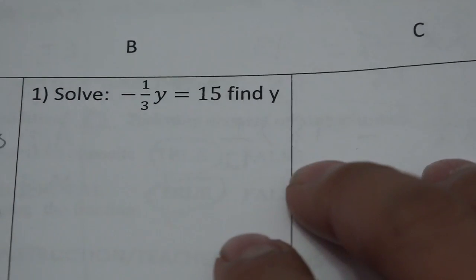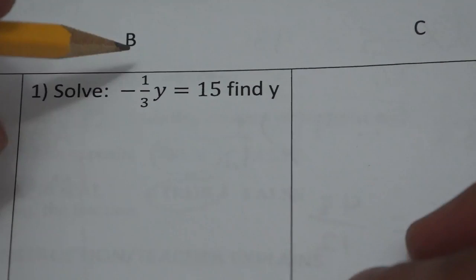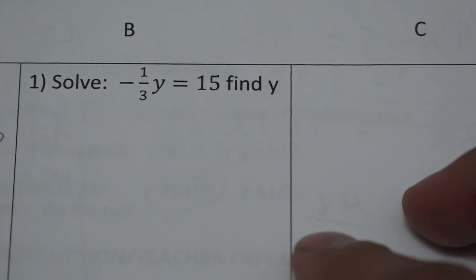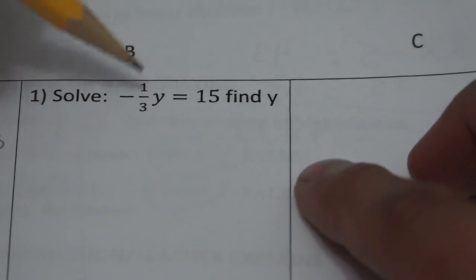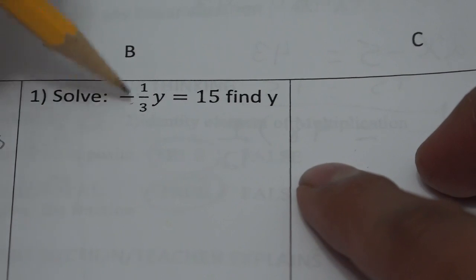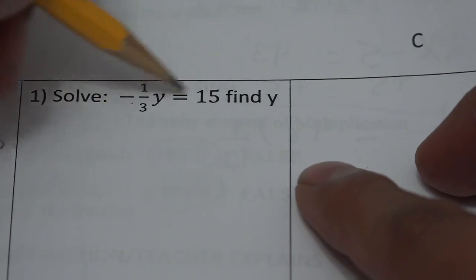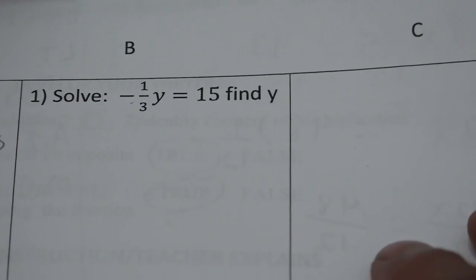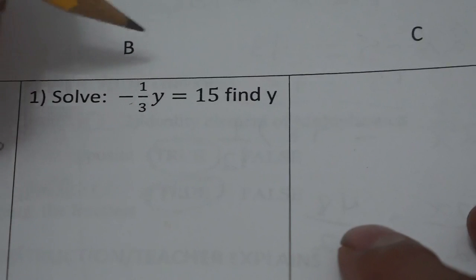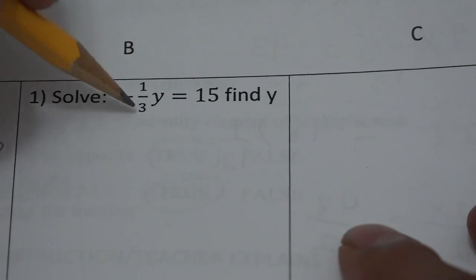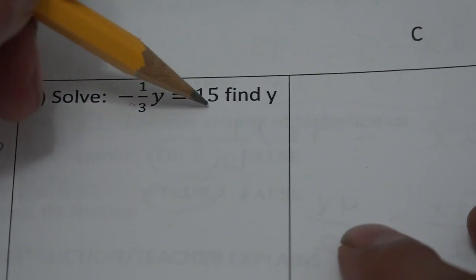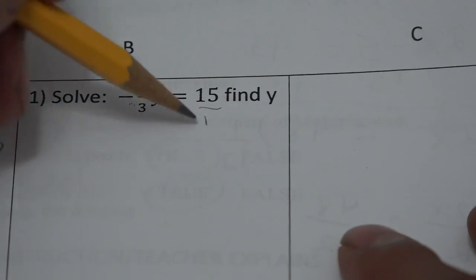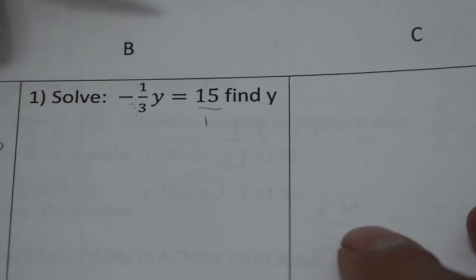All right, column B. So it says solve negative 1/3 y equals 15. So, is there any distributive property? No. Are there any fractions? Yes. If there are fractions, then you need to use the common denominator. And I hate those words. Okay, so let's see. What is the common denominator? Wait, hold on a second. There's only one denominator. Look, 15 has a 1 under it, but it's not gonna affect this. So 3 is the common denominator.